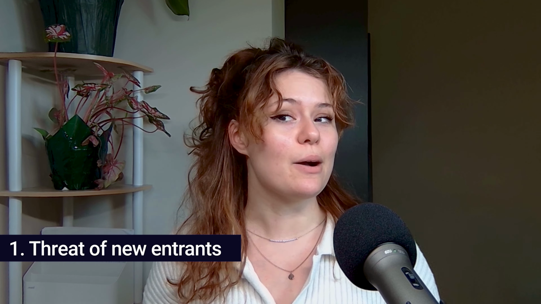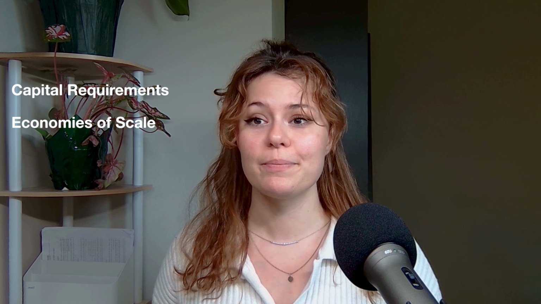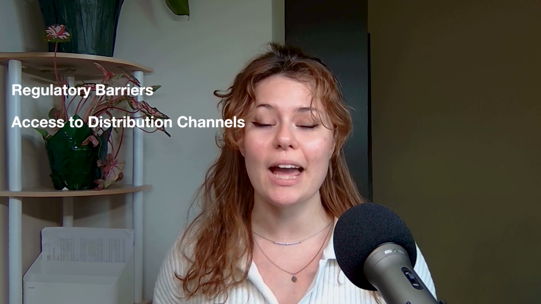This is all about how easy or tough it is for new competitors to break into the market. Think about factors like the initial investment needed to get started, which we call capital requirements. Then there are economies of scale, where bigger companies can cut costs and make it harder for new entrants to compete. Brand loyalty is another important factor. How attached are consumers to existing brands? This can make it tough for newcomers to attract customers. Don't forget regulatory barriers and access to distribution channels, which also play a role.